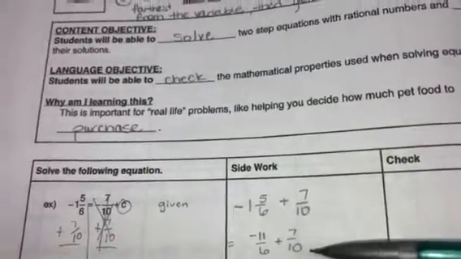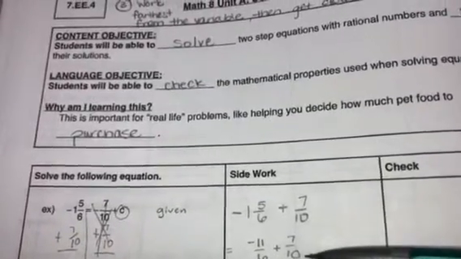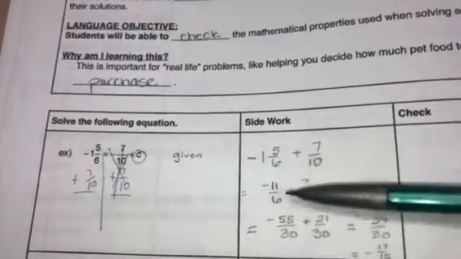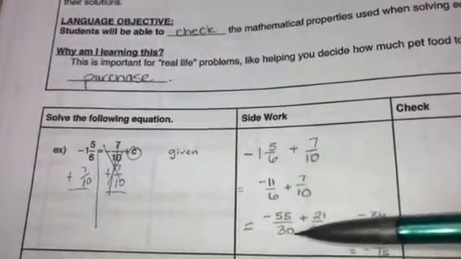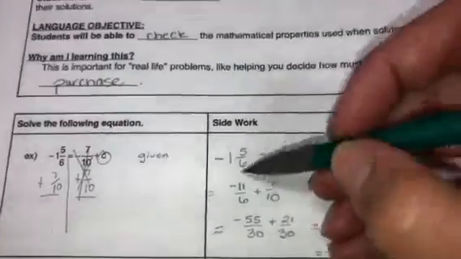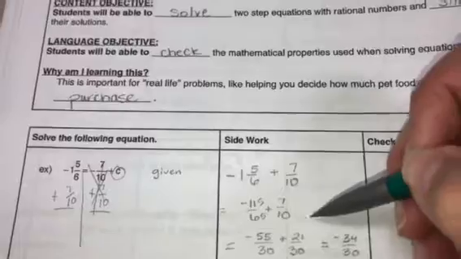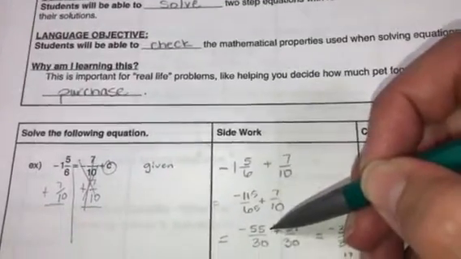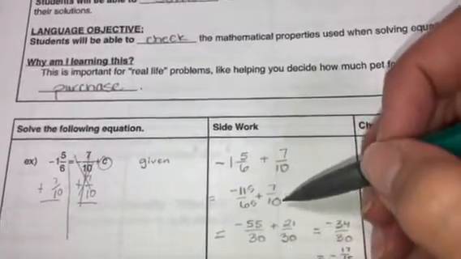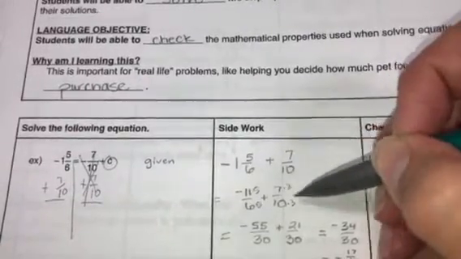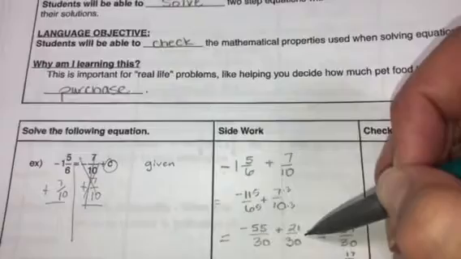Now we see that these do not have common denominators, and so we make common denominators by thinking of the least common multiple. In this case, the least common multiple between 6 and 10 would be 30. I get to 30 from 6 by multiplying by 5. Whatever I do to the bottom, I match to the top, which gives me negative 55/30. Over on the 10, I would have to multiply by 3. Whatever I do to the bottom, I match up top, and that gives me positive 21/30.